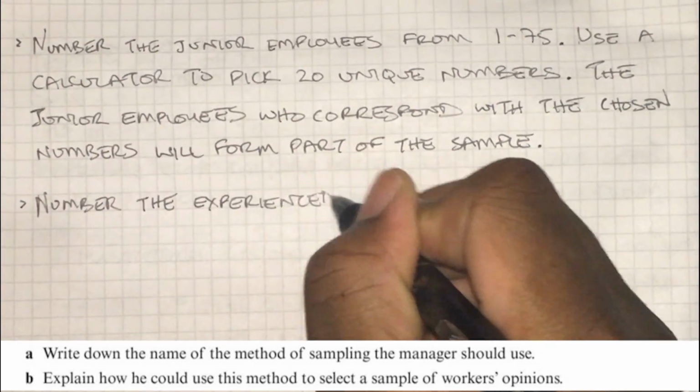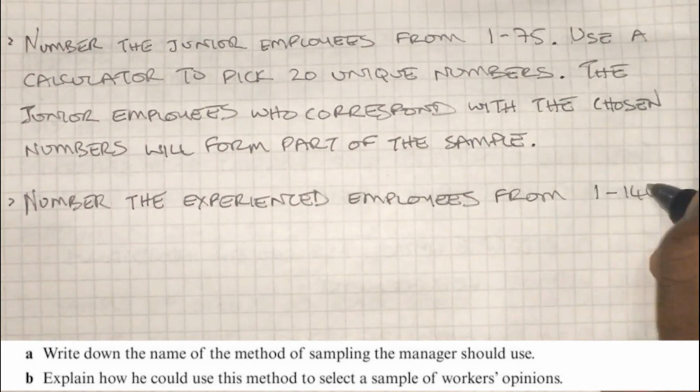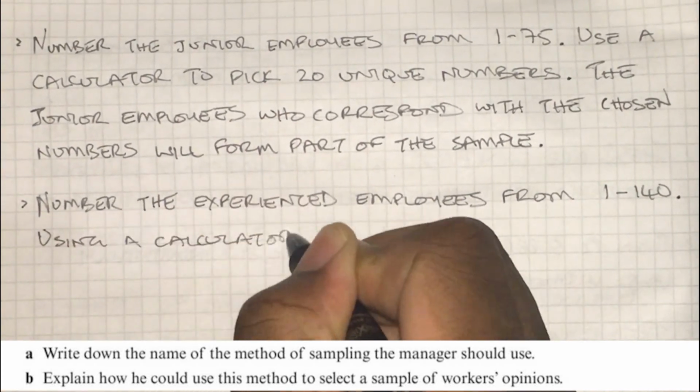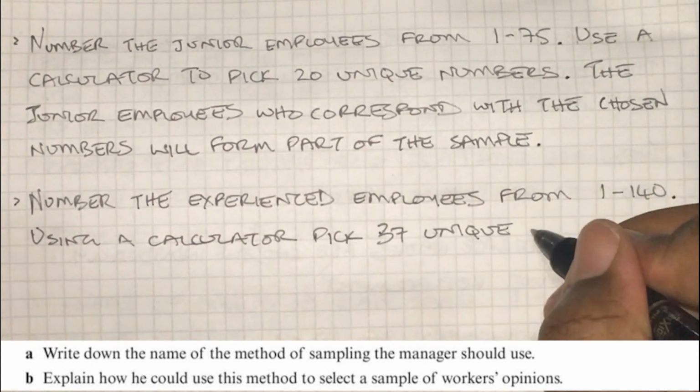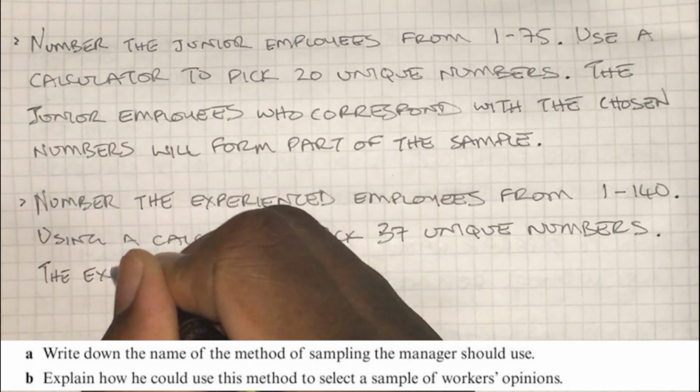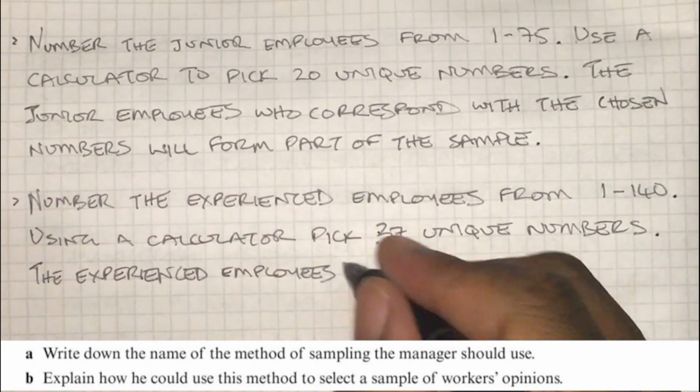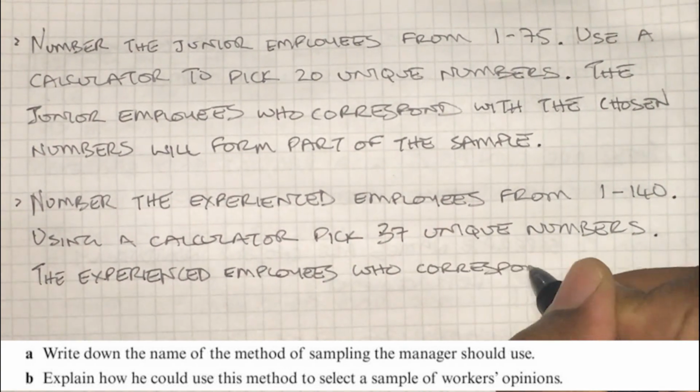For the experienced employees, I need to number them from 1 to 140 and pick 37 unique numbers from them. The employees who correspond with those 37 unique numbers will also be part of the sample.